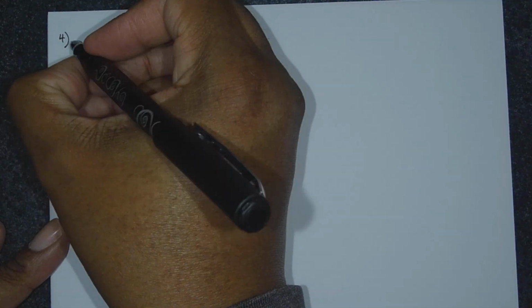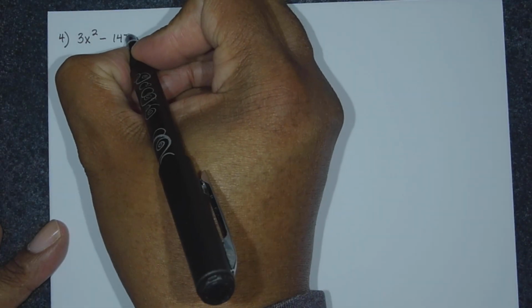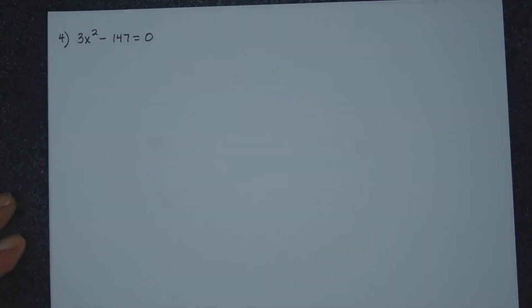So in problem number 4, we got 3x squared minus 147 equal to 0. 3x squared minus 147 equals 0.